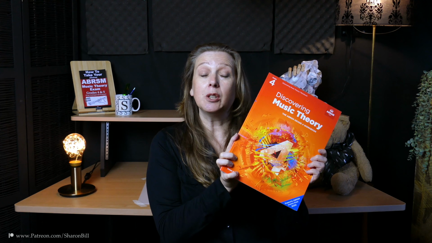As my lessons continue on into the Grade 4 ABRSM Discovering Music Theory workbook, my lessons now move on to Chapter 4, where we begin to look even further at the topic of keys and scales. And here we learn the technical names for the degrees of the scale, so rather than just giving each degree of the scale a number, we now give it its official technical name. We also move on to major keys now with 5 sharps and 5 flats, looking at the new keys of B major and D flat major.